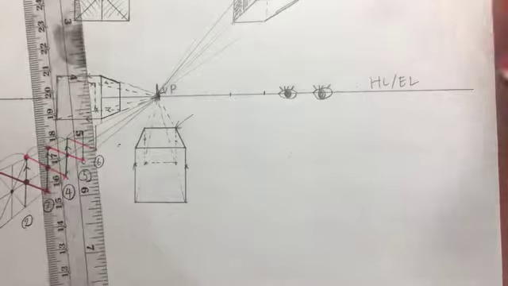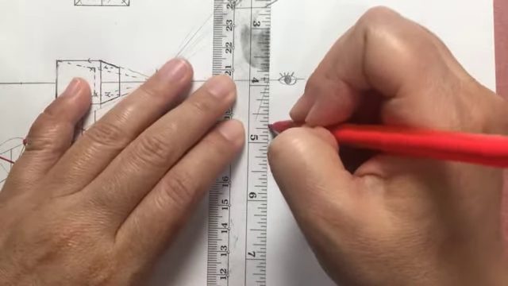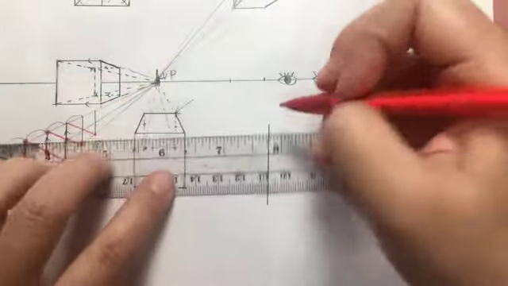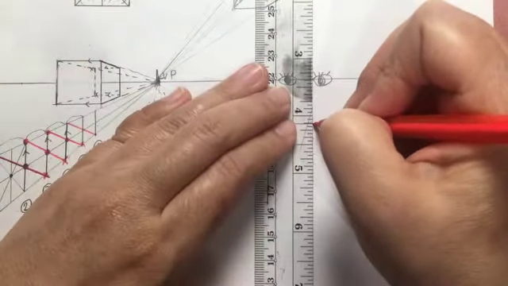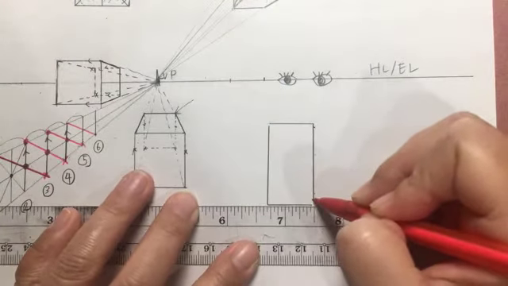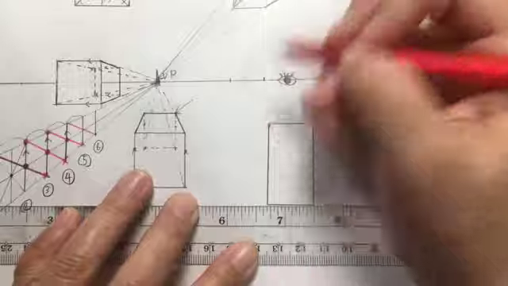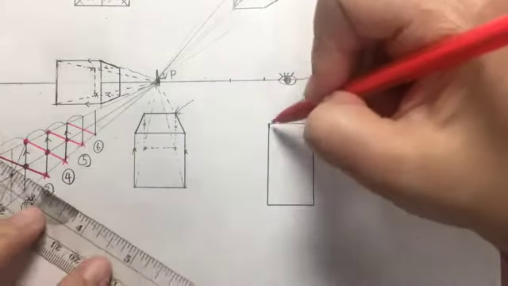All right, so what you want to do is try to draw just like what's on the handout so that you can actually understand the steps. Draw the side of the building like this, right?